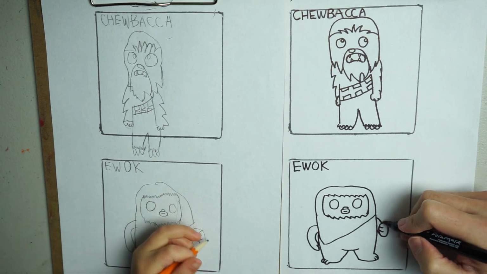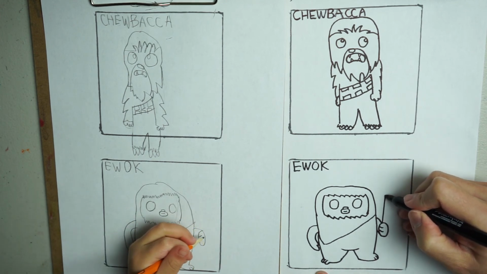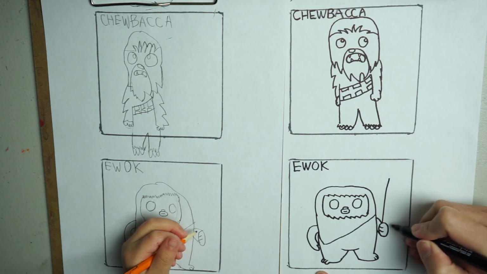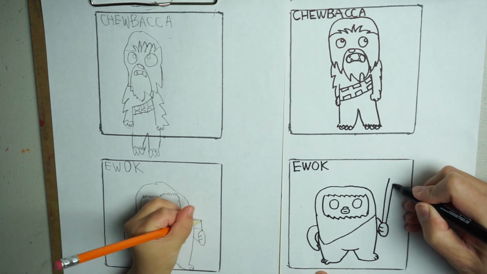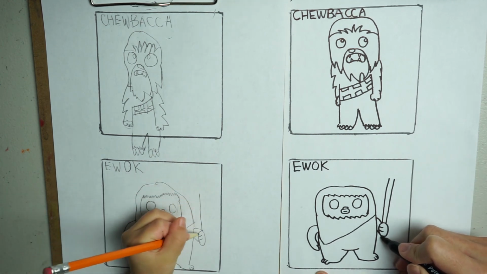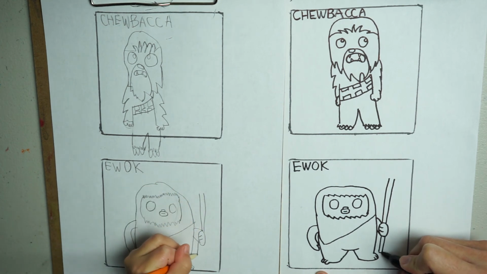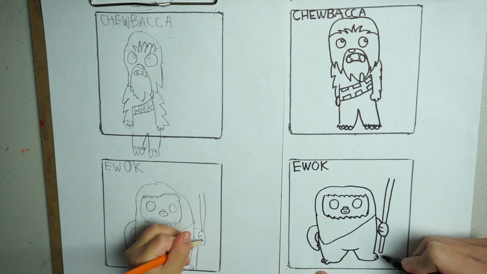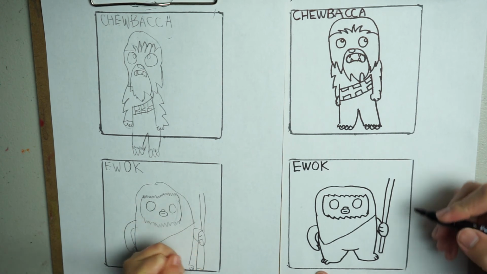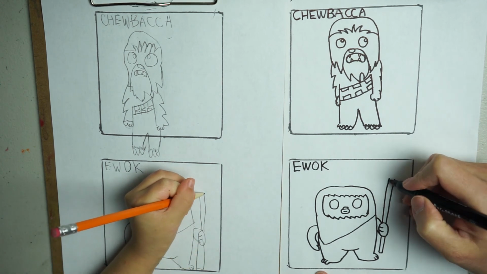And then we're gonna draw the stick. The stick's gonna go up. So it's as tall as him. Stick is gonna go up. And it comes down to his foot, okay? To his foot. I'm gonna connect it. Okay?